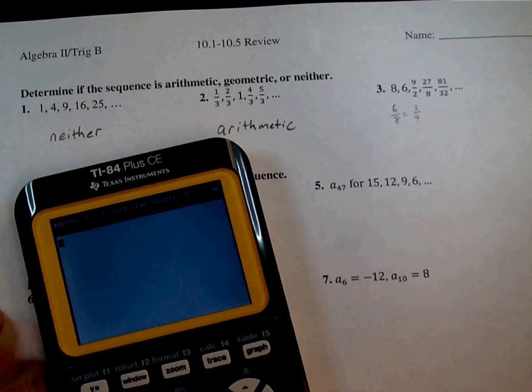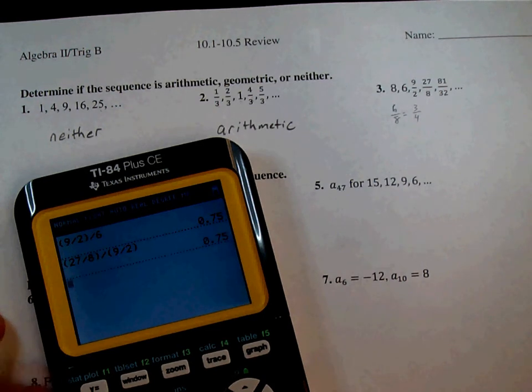So now I'm going to take 9/2 and divide it by the term before it, which is 6. Notice I get 0.75, which is 3/4 again. Then I'll take 27/8, divide it by the preceding term, which is 9/2. Once again, I get 3/4. Then I'll take 81/32. This is the last one to check.